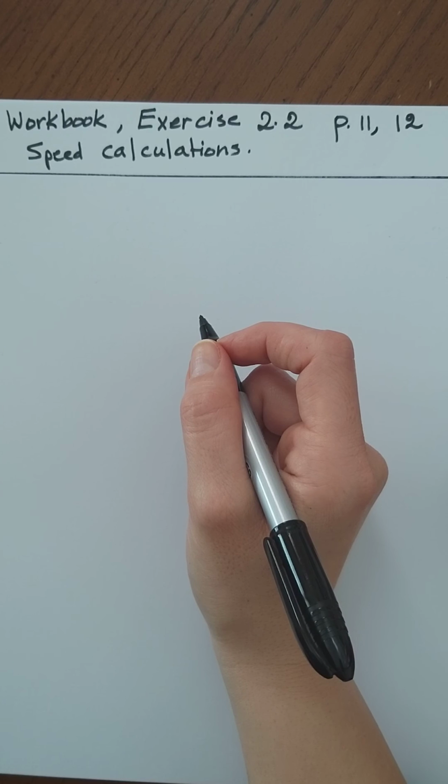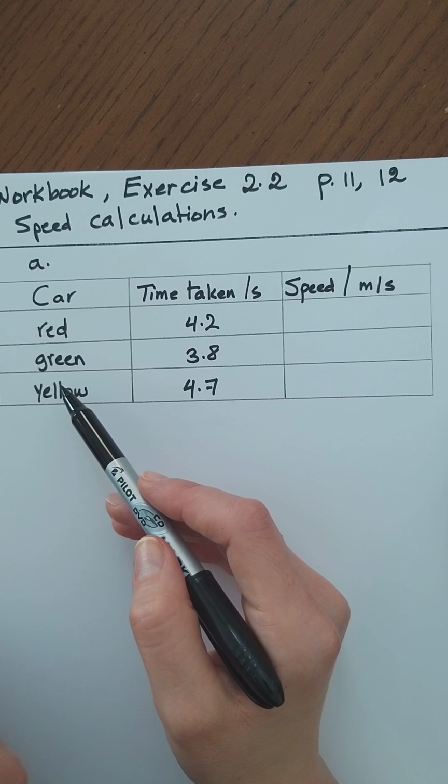Exercise 2.2, Speed Calculations. Use the equation for speed to solve some numerical problems. A. The table shows the time taken for each of 3 cars to travel 100 meters. Circle the name of the fastest car. Complete the table by calculating the speed of each car. Give your answers in meters per second and to 1 decimal place. So in these 2 lines, you have to pay attention to all the things that you need to complete.